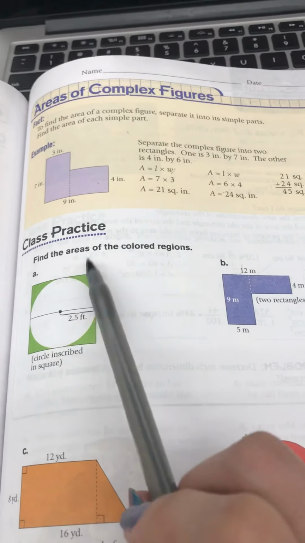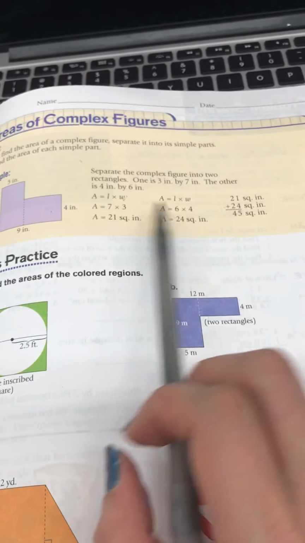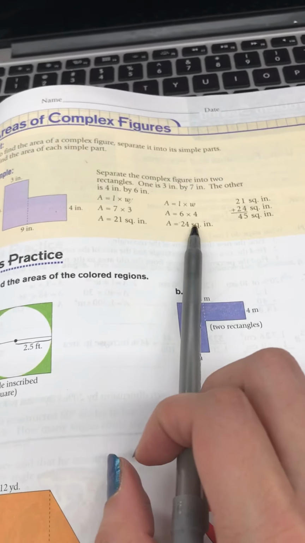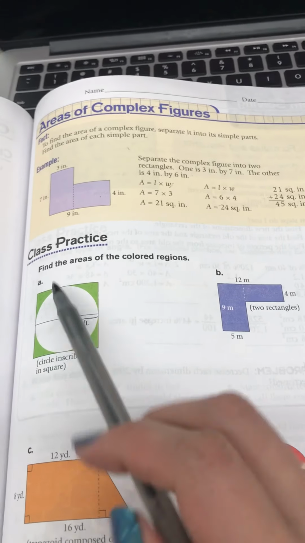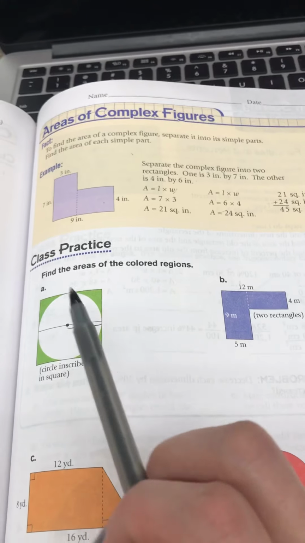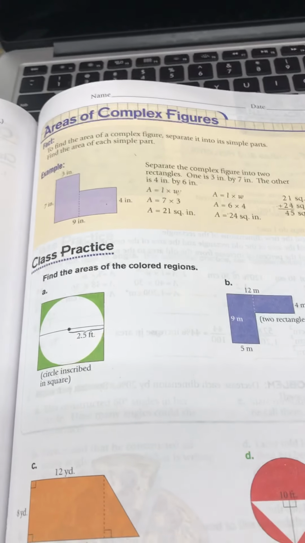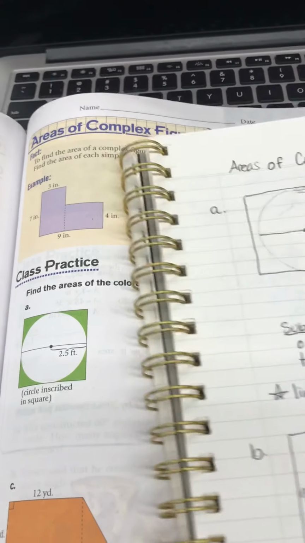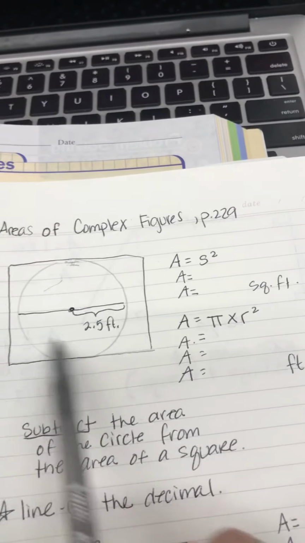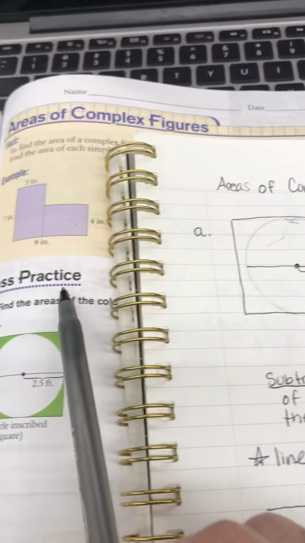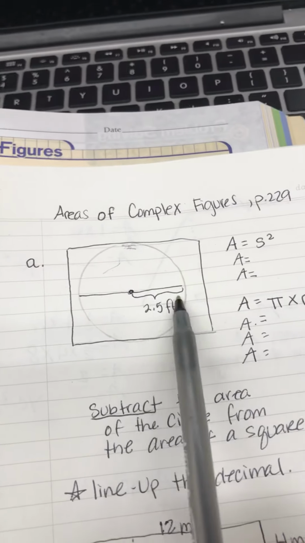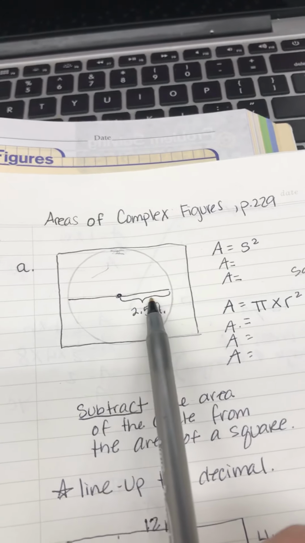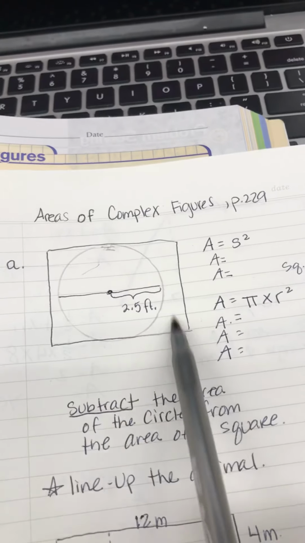All right, so remember, just like this one, you need to find the two different types of figures. So here you're doing two different figures. First is the square, and then it is a circle. To figure that out, I did this for you here. So here you see it says 2.5 feet, and then it's 2.5 feet. Now let's go ahead and figure out the square first.